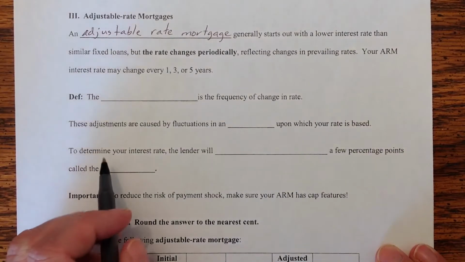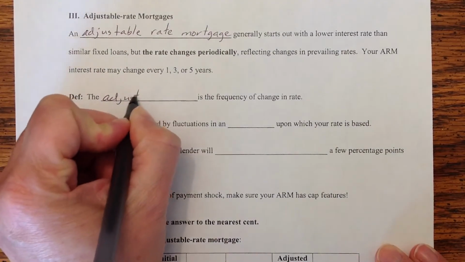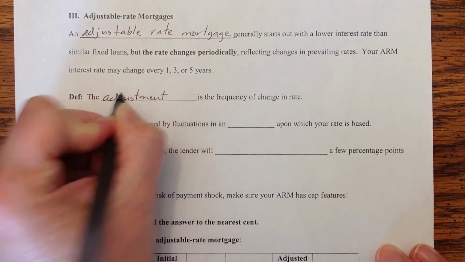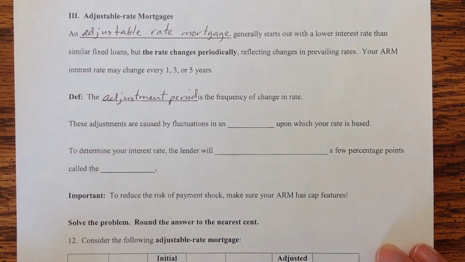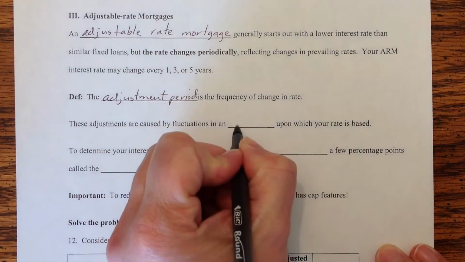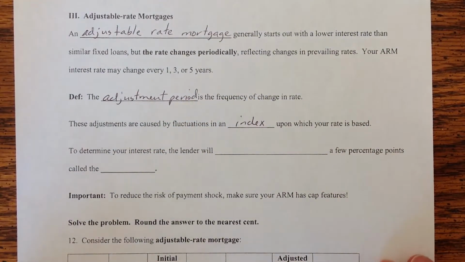So we have some definitions to go through. The adjustment period is the frequency in the change of rate. These adjustments are caused by fluctuations in an index upon which your rate is based.